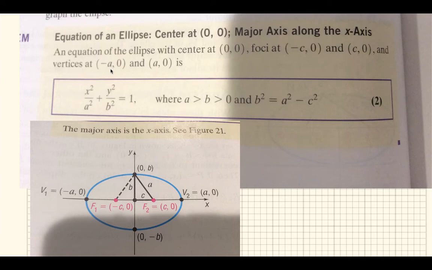Now, the foci work a little bit differently in ellipses than they do in parabolas. They're going to be on what we call the major axis. So these foci here are on the major axis. Now, how do we know which one's the major axis? This guy here is stretched horizontally, as you can see. So that means the major axis is the one that goes through these vertices.